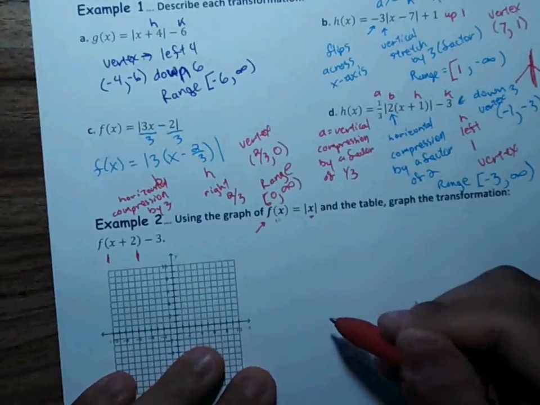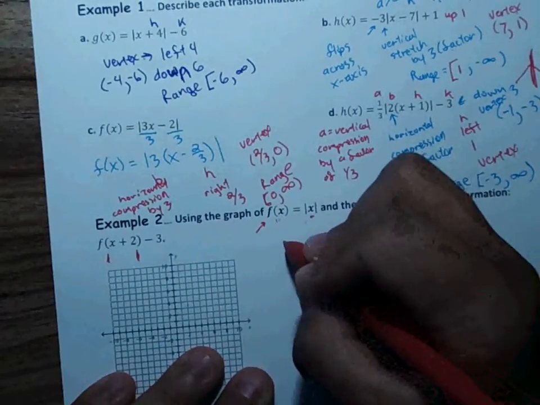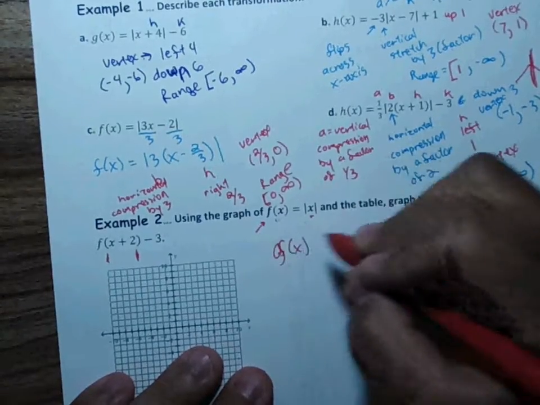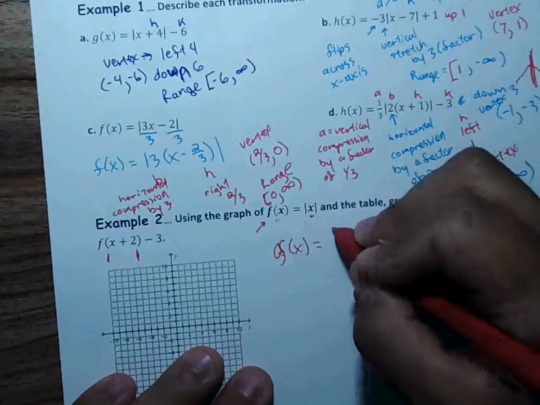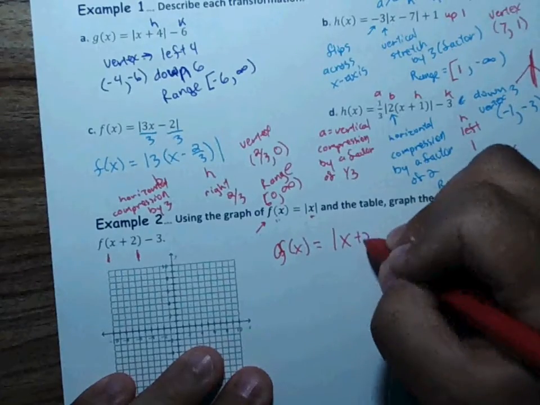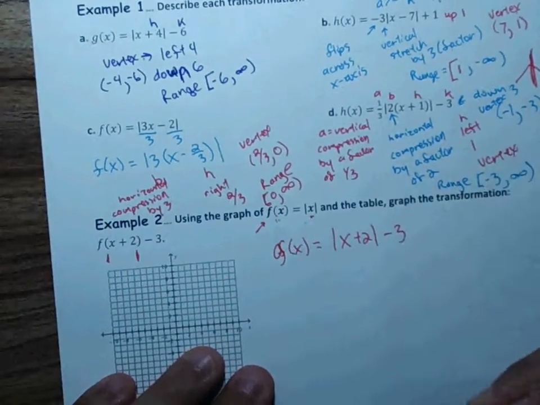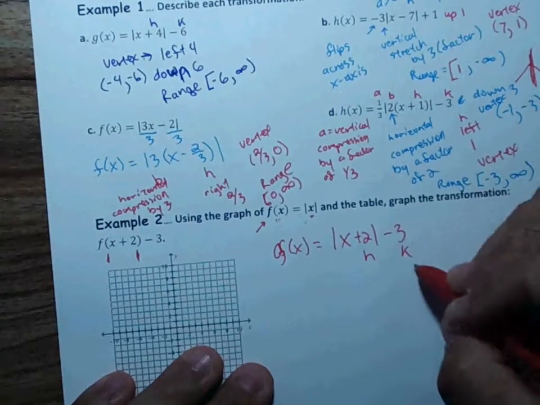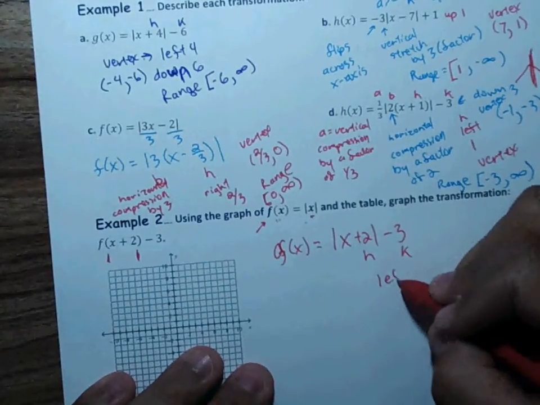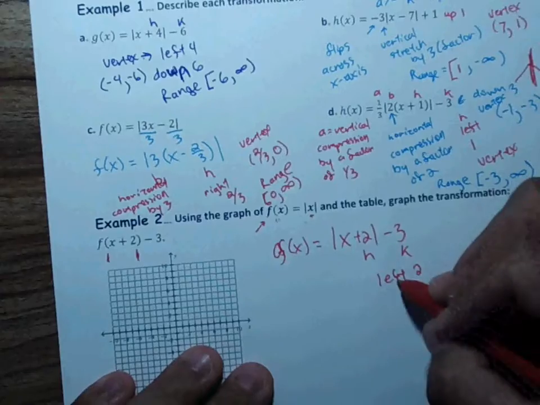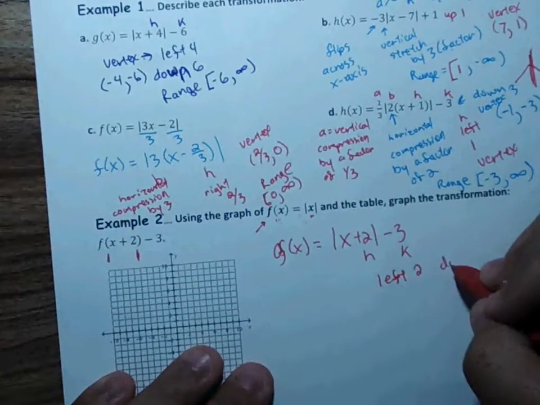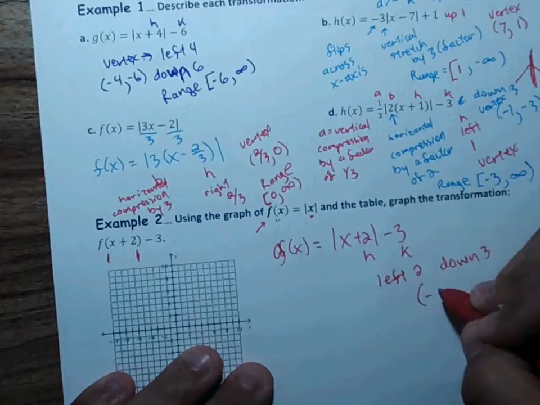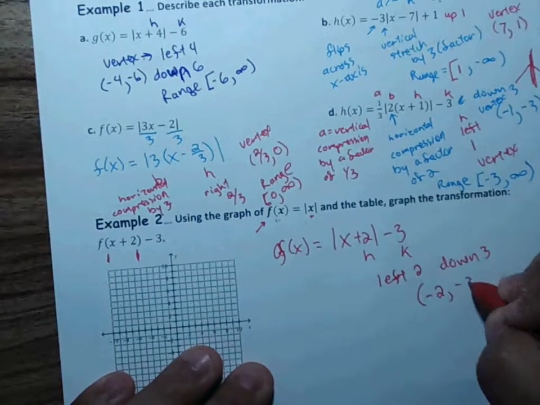So in this particular case, if we rewrote this, I'm actually going to name this one g of x, is equal to absolute value of (x plus 2) minus 3. And we know that this is h and this is k, so this is moving our entire graph to the left 2, and then moving it down 3, which means that our vertex is now at -2, -3.